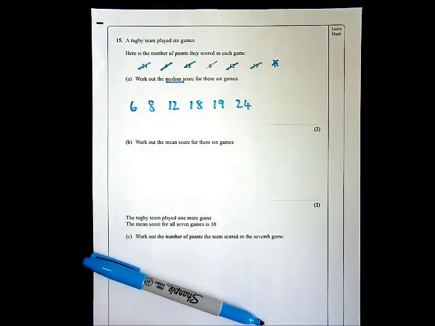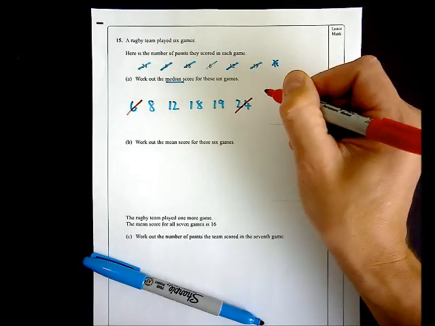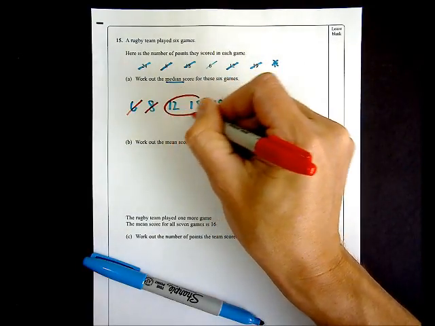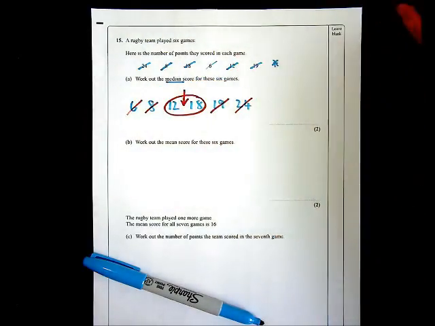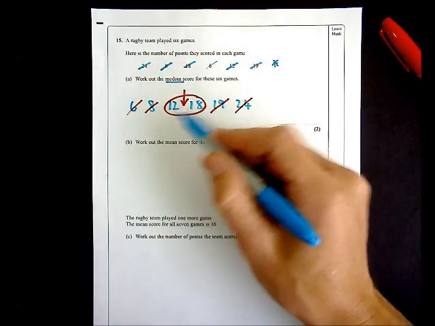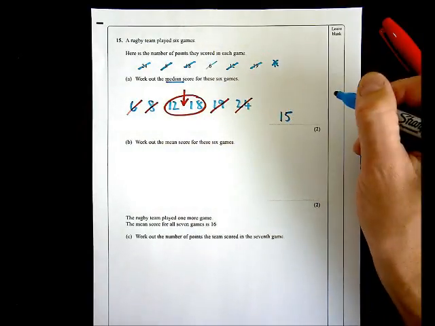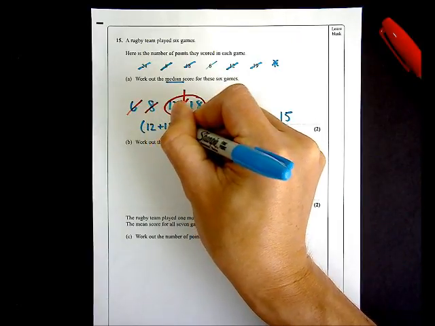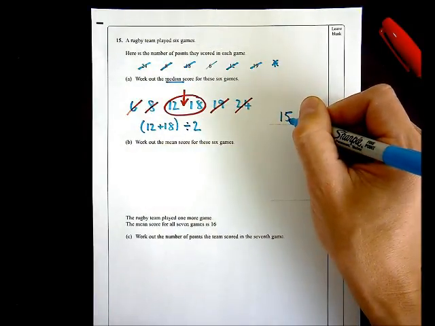And then to find the median, I'm going to work my way in, crossing off one from the smallest and one from the largest, until I get to the middle. Now in this case, I've got 2 numbers in the middle. So I want the middle of these 2 numbers. I can either do that by spotting that there's a difference of 6. So if I half that, I've got a difference of 3, and therefore 12 add 3 would be 15. Or if I'm not sure, to find the middle of those 2 numbers, I can do 12 add 18, which would be 30, and then divide by 2, and that would get me my answer of 15 as well.